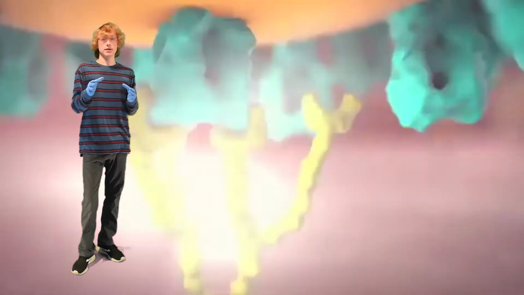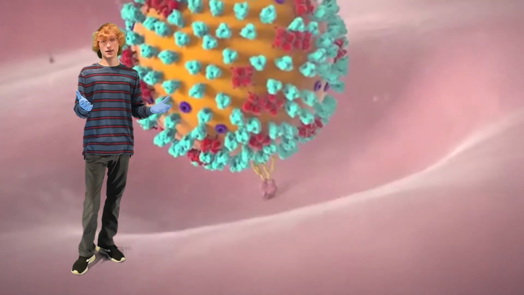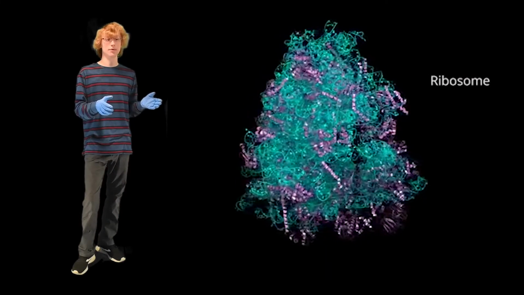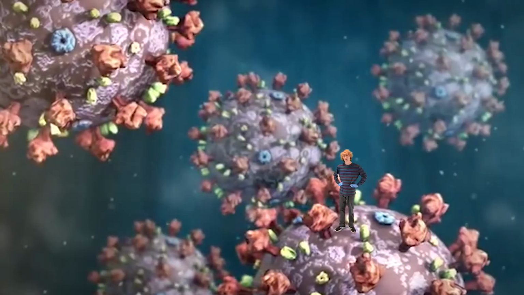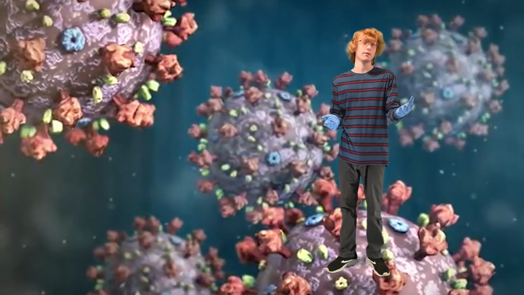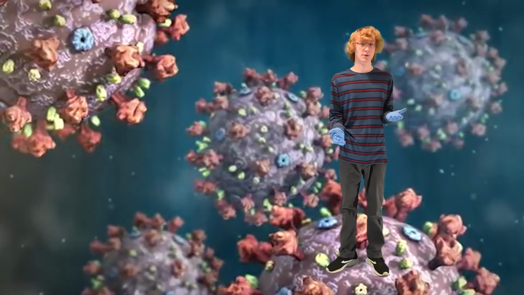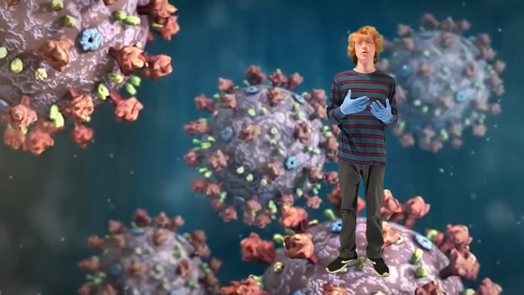Once the COVID spike proteins have locked onto a receptor molecule and been let inside the cell, they can access the host's ribosomes and begin creating more copies of themselves. Again, it's quite rude. Spike proteins are really important, obviously for the viruses themselves, because it's what they use to get into the cell, but maybe even more so for us.